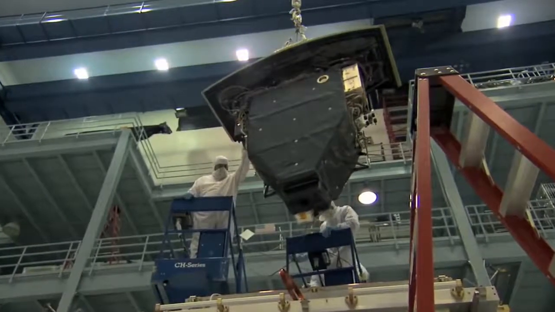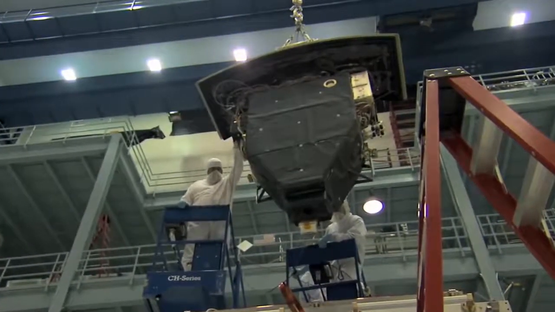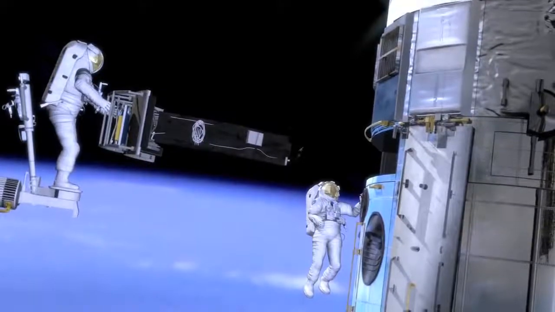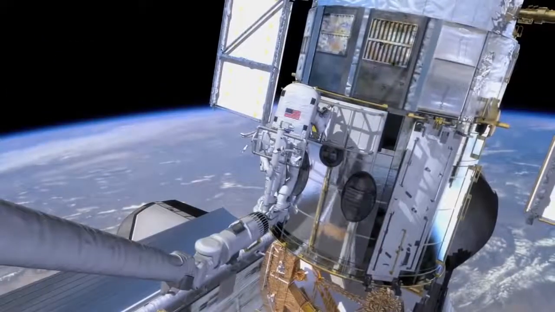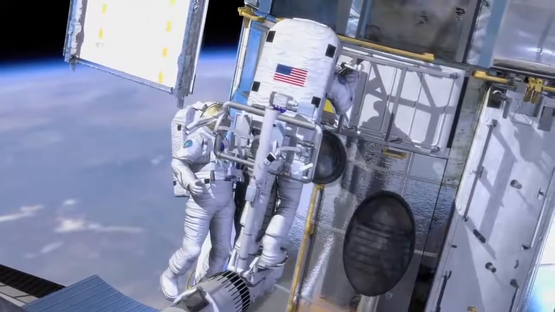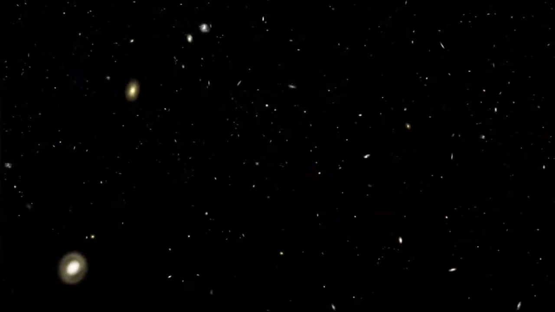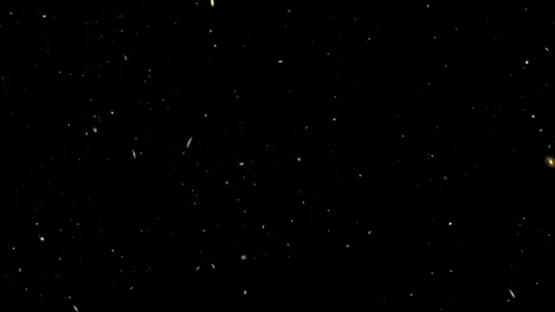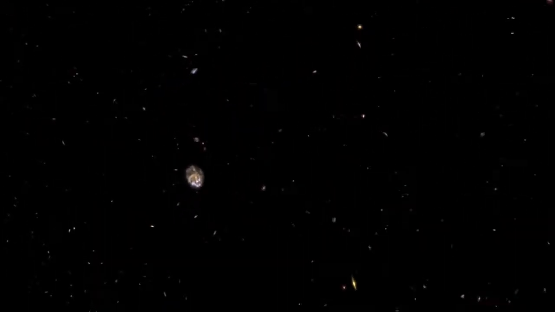Well, we're going to install the Wide Field Camera 3, Hubble's new imager. Wide Field Camera 3's discovery factor is about 10 times better than the current instruments that we have on Hubble. One of the beautiful things about our new camera, the Wide Field Camera 3, is it will be capable of looking farther out across the universe and farther back in time and closer to the Big Bang than any other camera we've ever had on Hubble before.